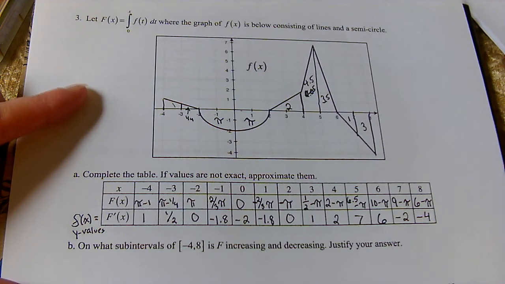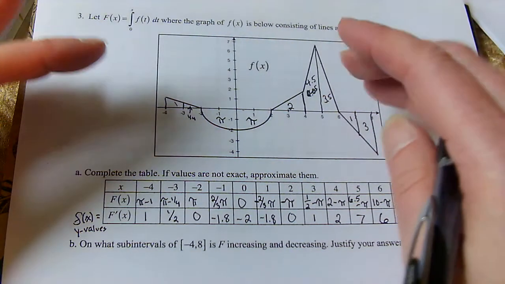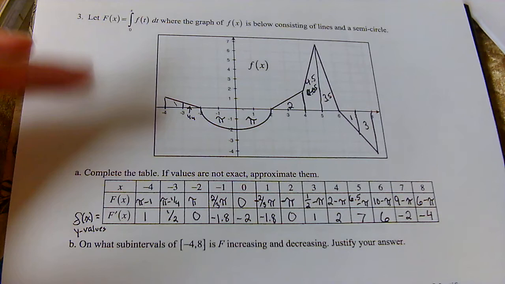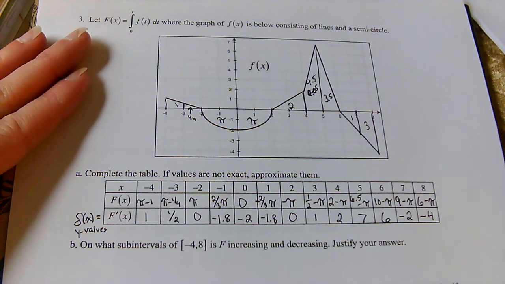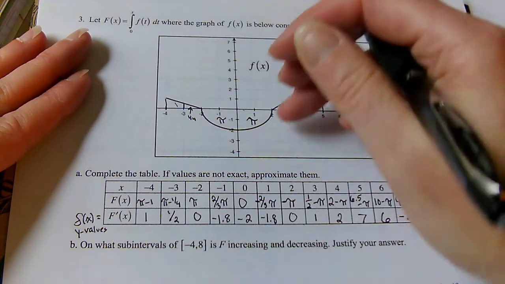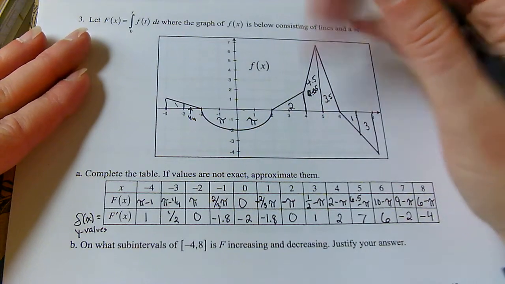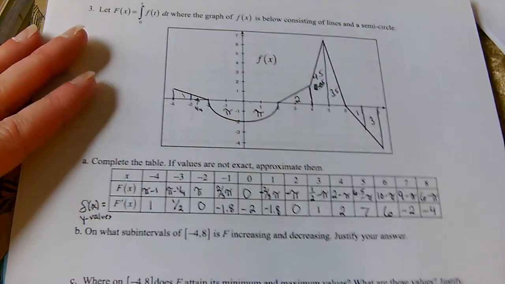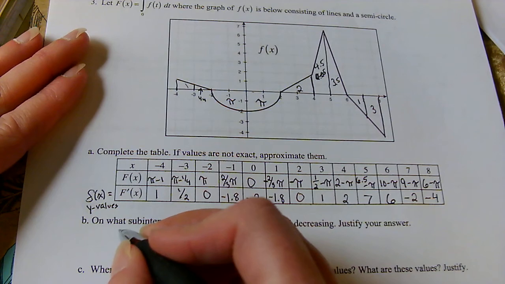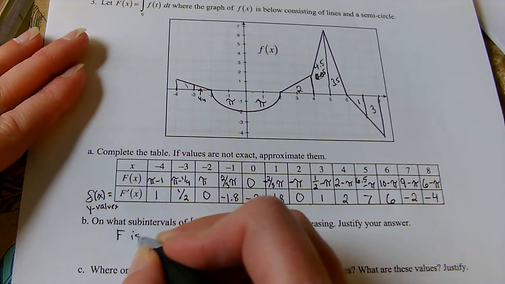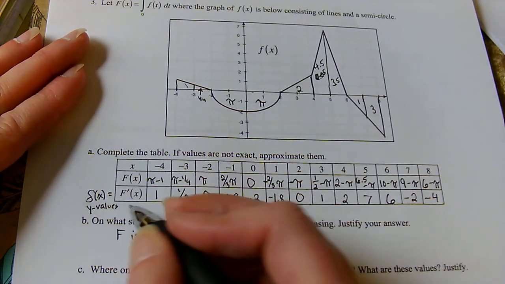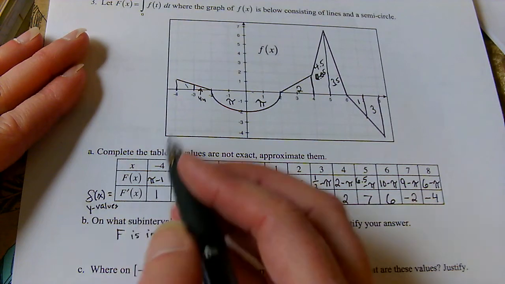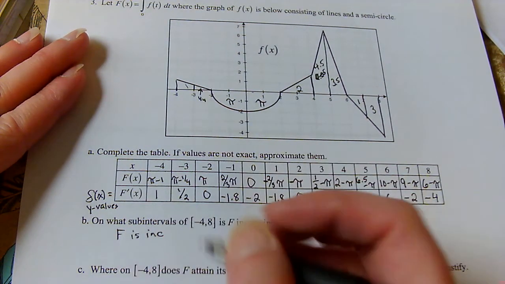Now, remember, this is the derivative of capital F. So we're increasing when the graph is above the x-axis and decreasing when it's below. It's just that easy. So F is increasing when F prime is positive, which means when little f is positive.